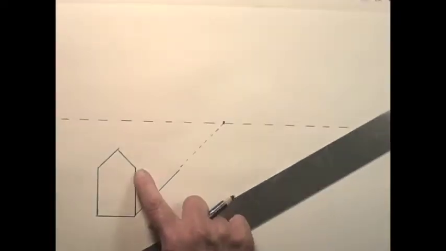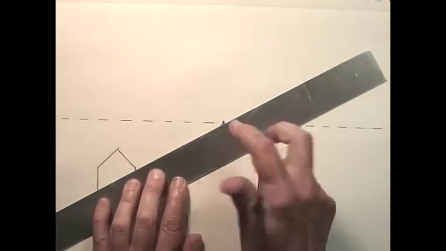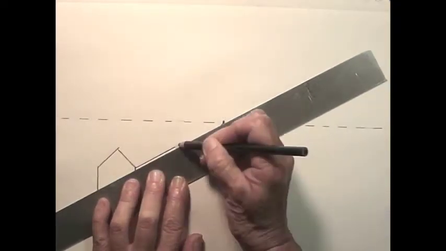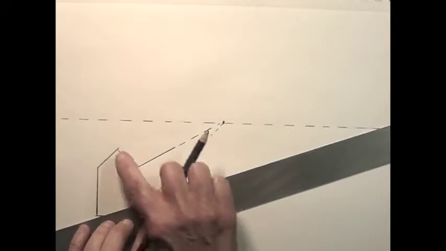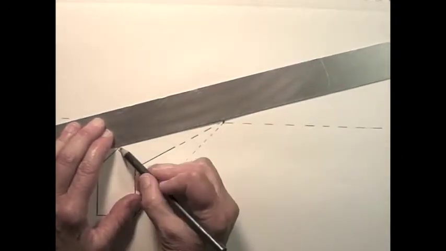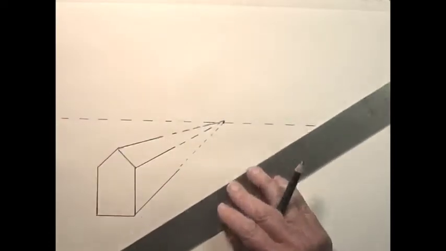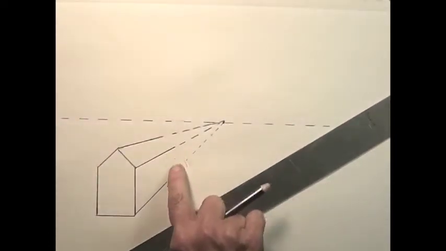And then I'm going to do the same thing with the next corner and line that up with the vanishing point too. And then the last corner, which is the peak of the roof, and line that up. So you see how they all kind of go back toward that vanishing point.